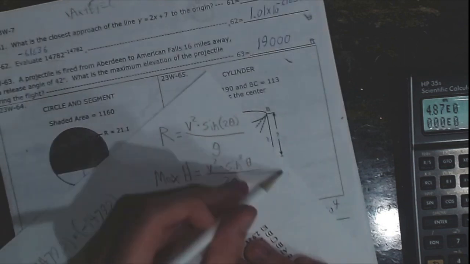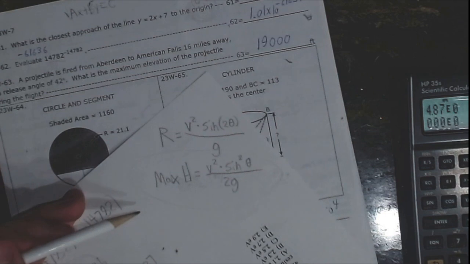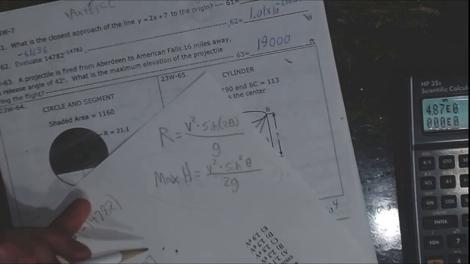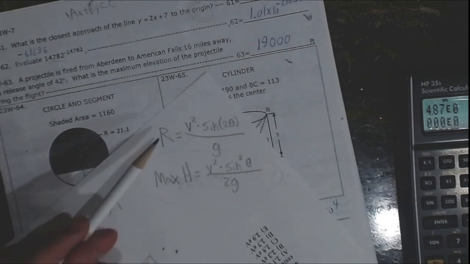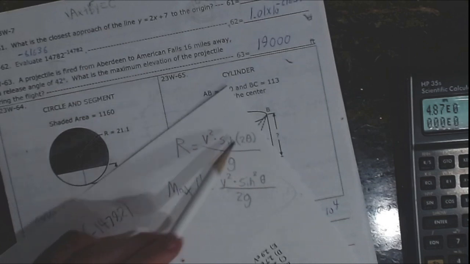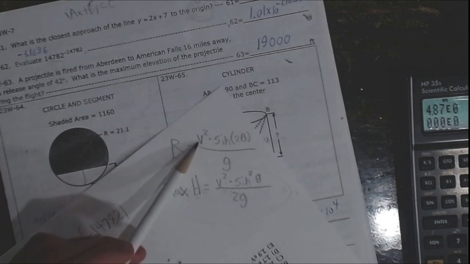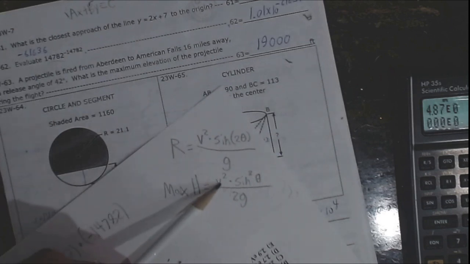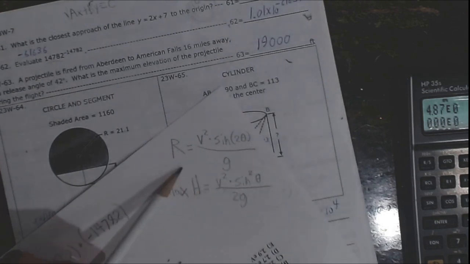So we're going to use this equation. So we're just going to substitute the values that we know. Well, actually, we're going to use both. Actually, now that I'm rereading this, we're given our range, and we're given our release angle. We want to know what the max elevation is. So we have our range, our angle, our constant. We're going to solve for our velocity. And we're going to take this velocity, plug it back into this equation for our same release angle and same gravitational constant to solve for our max height.